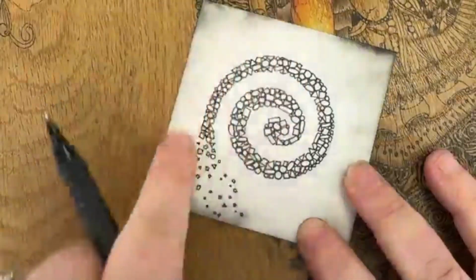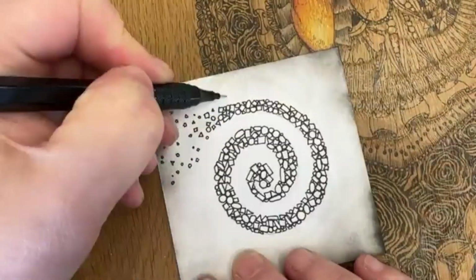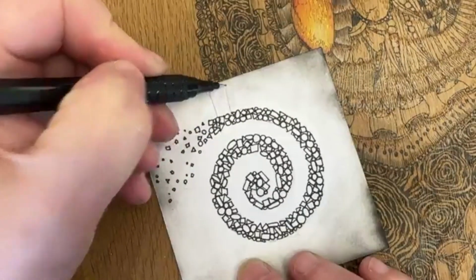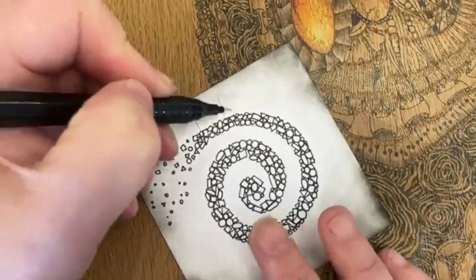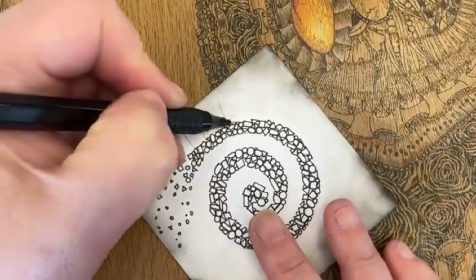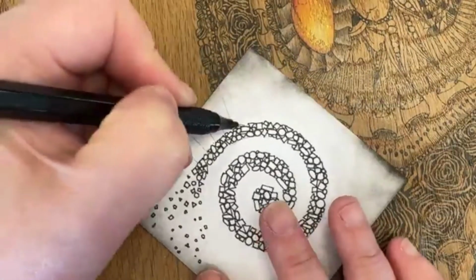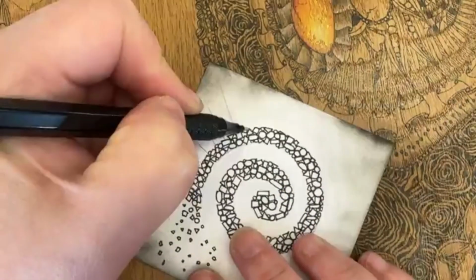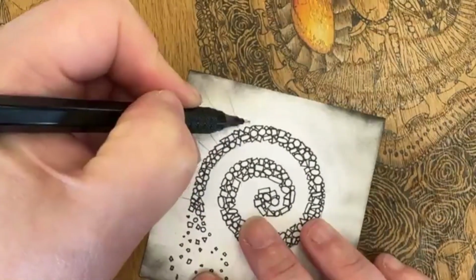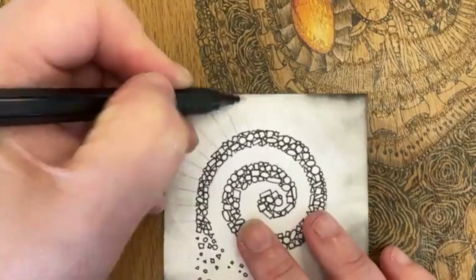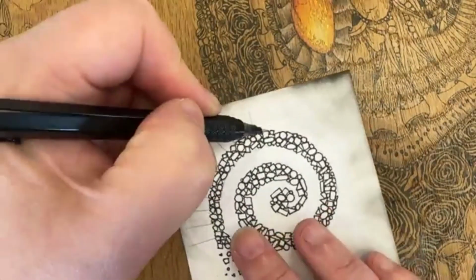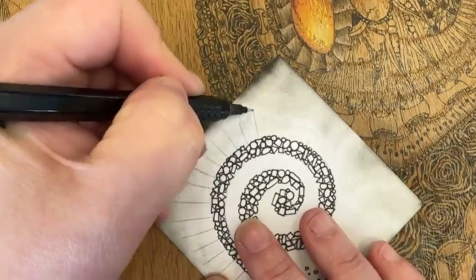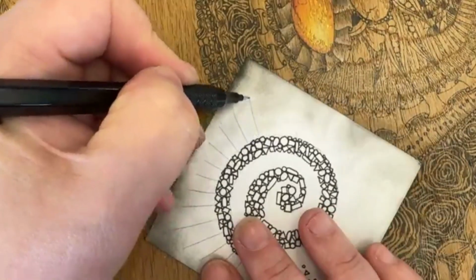So I'm on the outer edge. I'm going to put myself a line, and this is just a guide. And then another. And I'm going to move my tile as I'm going. So these lines are kind of vertical with me, because each time I move the tile, that's the position it's in. And it's going to come round, put these little lines in.